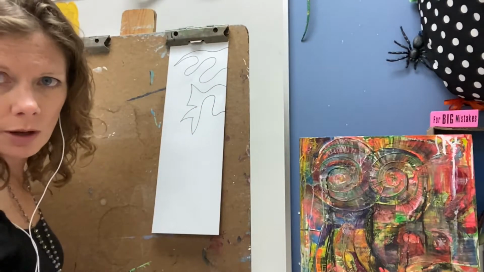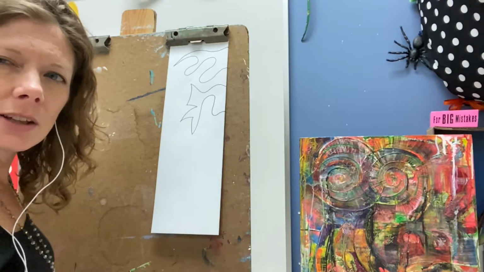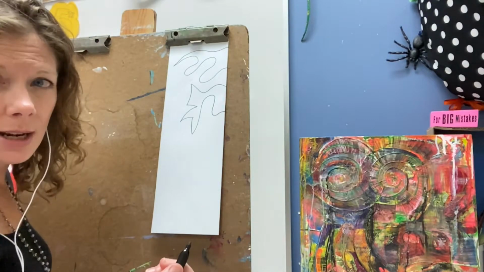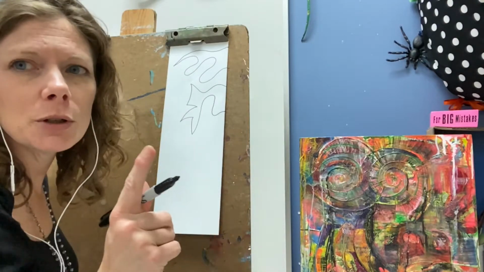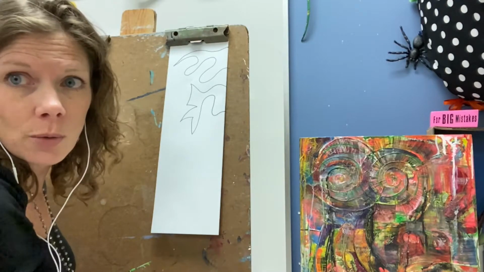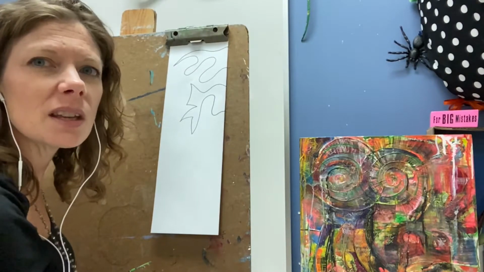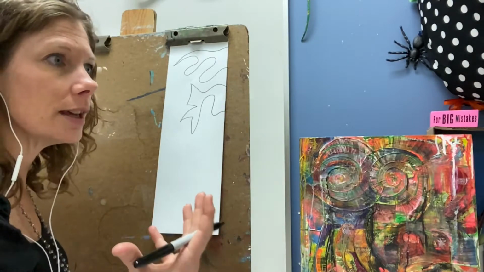These shapes that I'm drawing are called organic shapes. Organic shapes are shapes that we don't usually give a name to, like blobs. I just gave it a name, but you know what I mean. They're not geometric shapes. They're not triangles, squares, circles, ovals, things like we use in math. These are more free-flowing, natural-looking shapes.